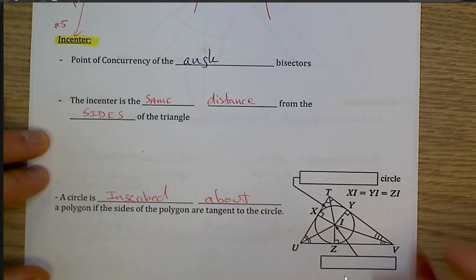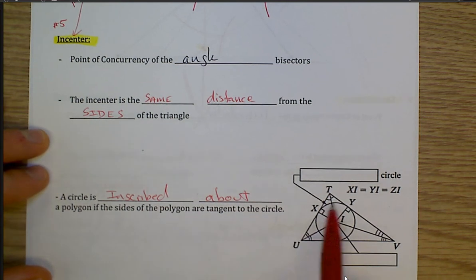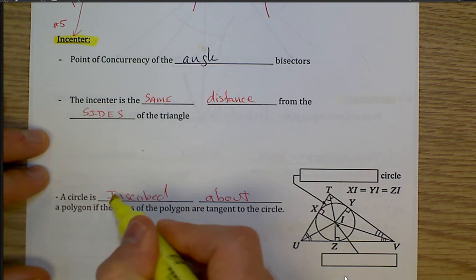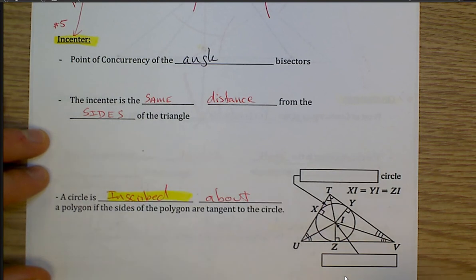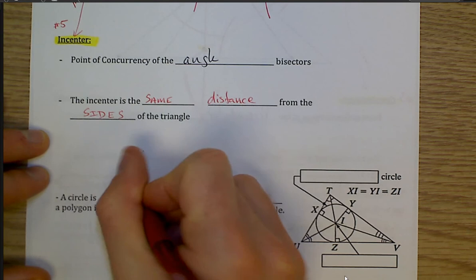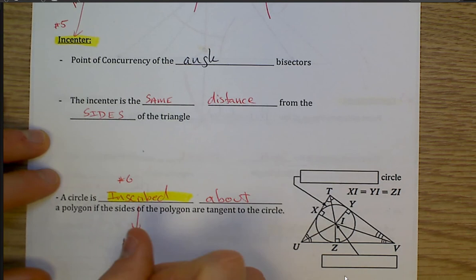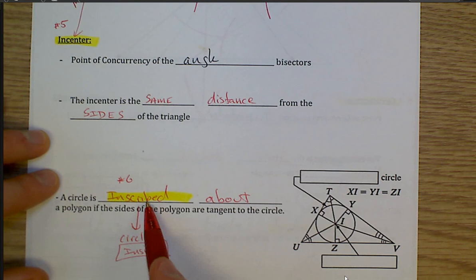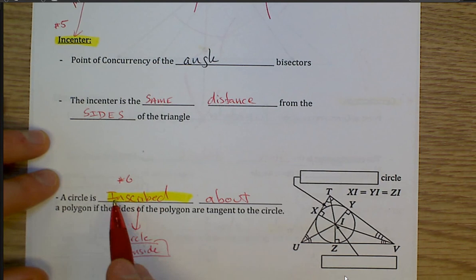If you look at this visual here, do you see that your circle is on the inside as opposed to on the other side? It was around it. So inscribed is your 6th vocabulary word. And what does inscribed mean to you? It should mean that a circle is inside, the key word, inside of a triangle. So inscribed means inside, pretty easy to remember. I-N, I-N, in and in.